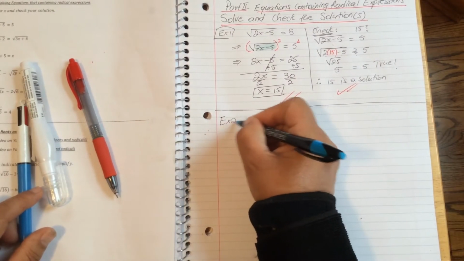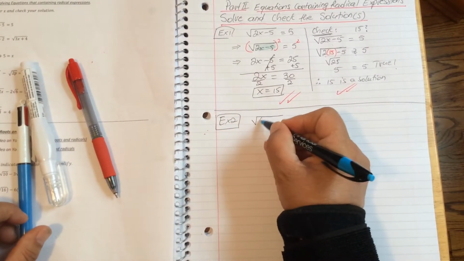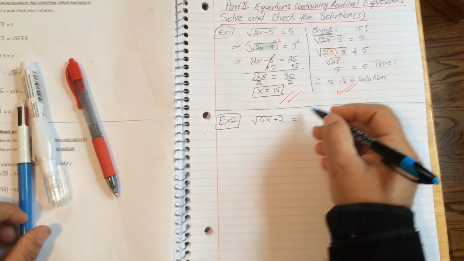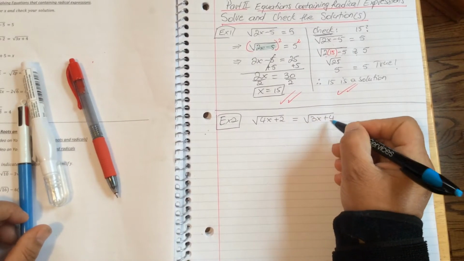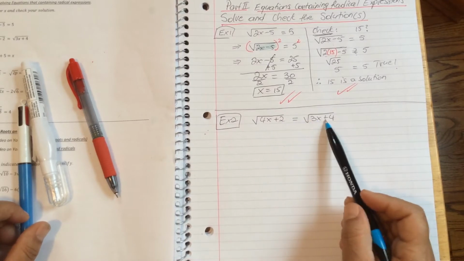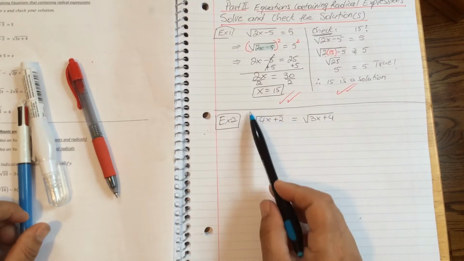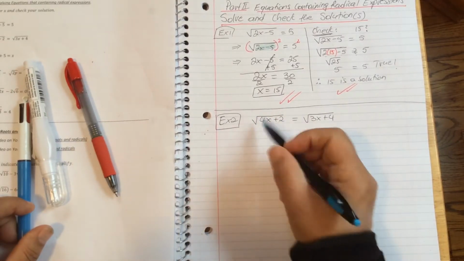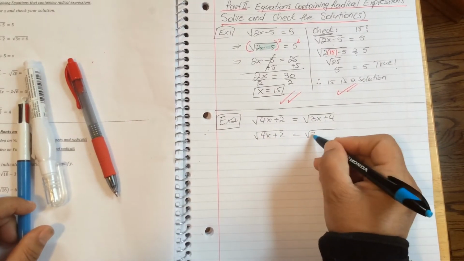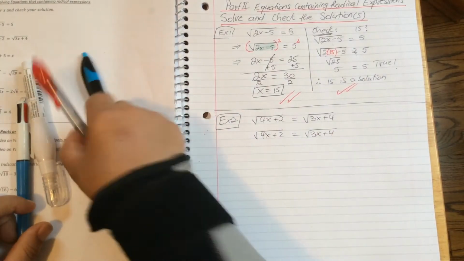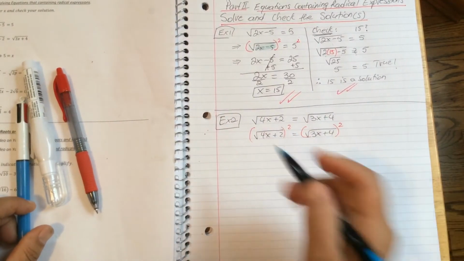Example 2. I have the square root of 4x plus 2 equal to the square root of 3x plus 4. In this case, I have two radicals, each at one side of the equation, but I am interested in at least one side. Okay, and now I will square both sides in order to remove the radical part.